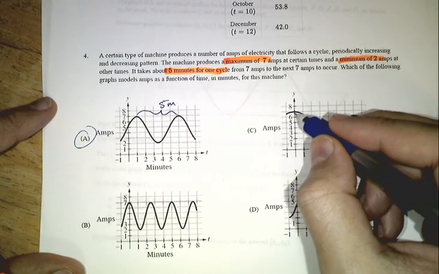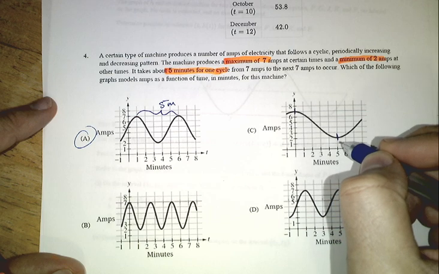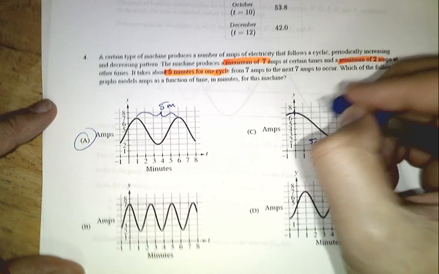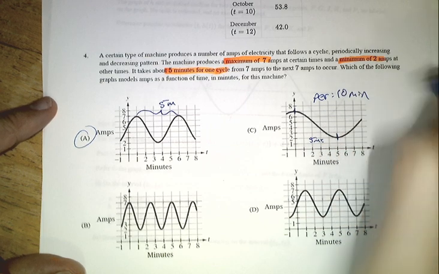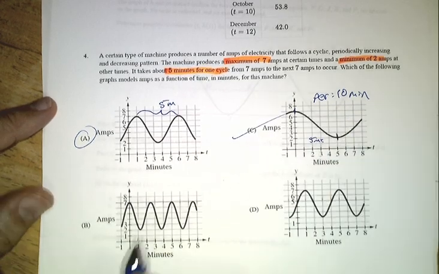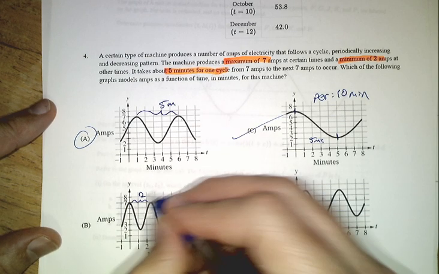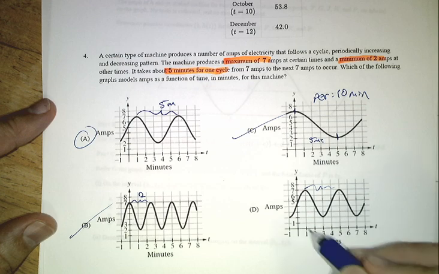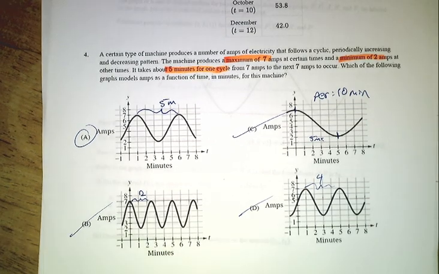Let's make sure. So there is a max. I don't have another max over here, but I do have a minimum. From the max to the min is 5 minutes, so the period here is twice that. So the period should be 10 minutes. So it's not this one. This one is from 0 to 2, so this has a period of 2, so it can't be that one. This one has a period from 5 to 1, so 4, so it can't be that one. It must be A.